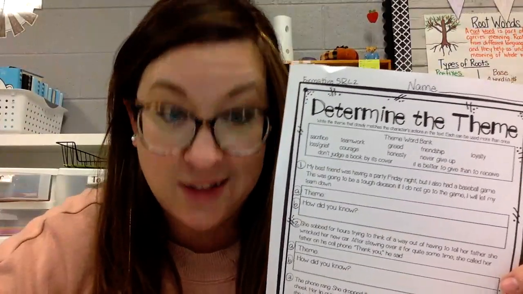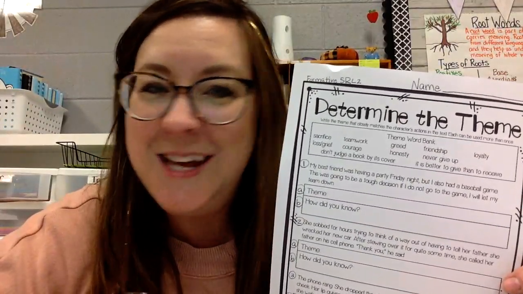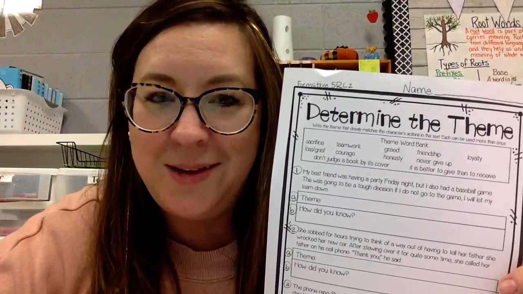Hey friends, welcome back for task number 2. Task number 2 is determining theme today. Today you're going to determine the theme of 3 short stories. When I say short, they're only like 3 lines long. So you're going to have to dig deep in order to find out what that theme could be.